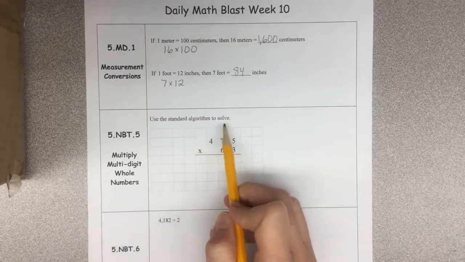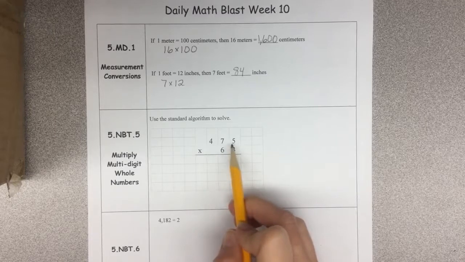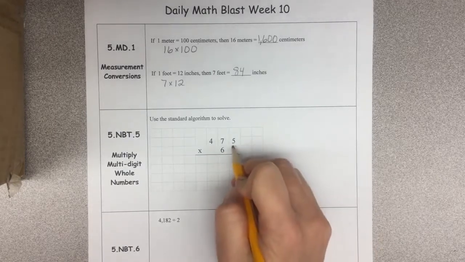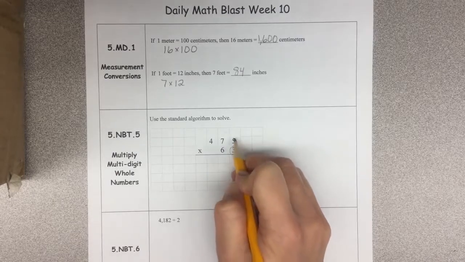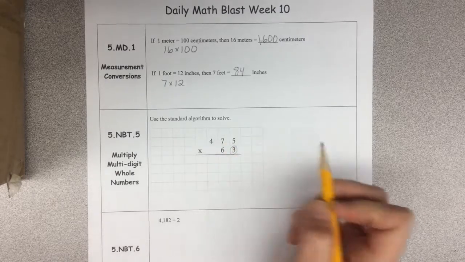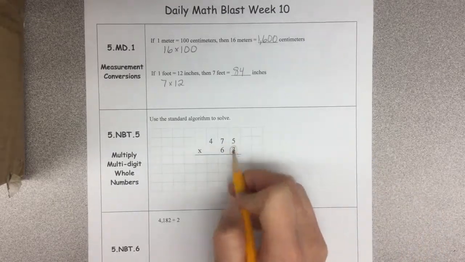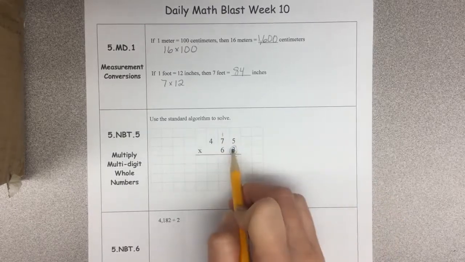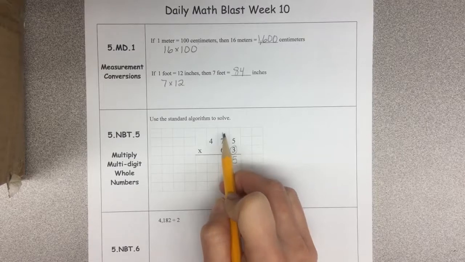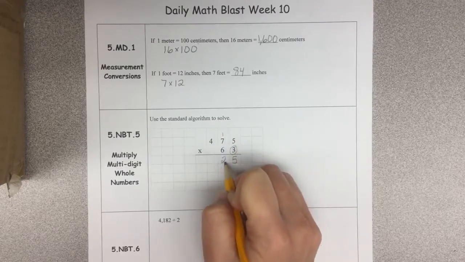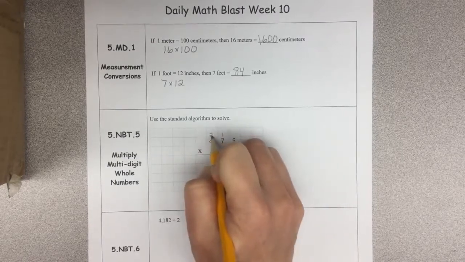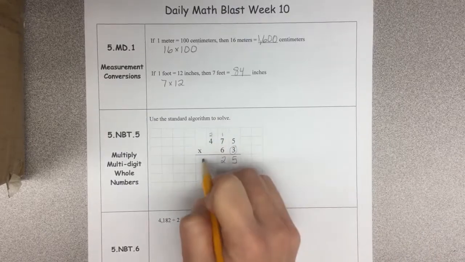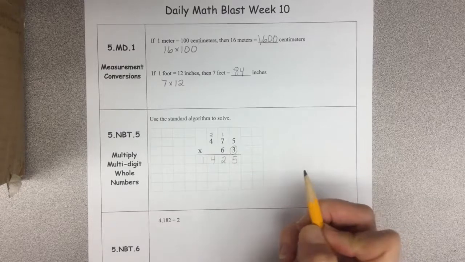Use the standard algorithm to solve. 475 times 63. I'm going to take my 3 and multiply it by each digit in 475. 3 times 5 is 15. I'm going to carry my 1. 3 times 7 is 21, plus the 1 is 22. Carry the 2. 3 times 4 is 12, plus the 2 is 14.